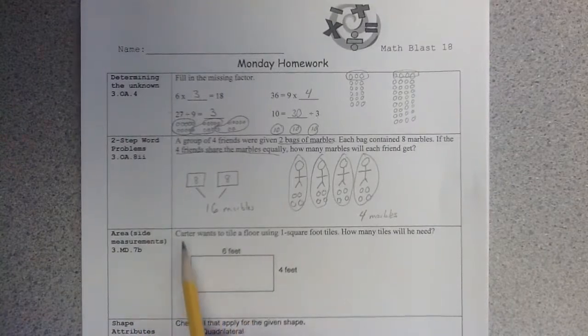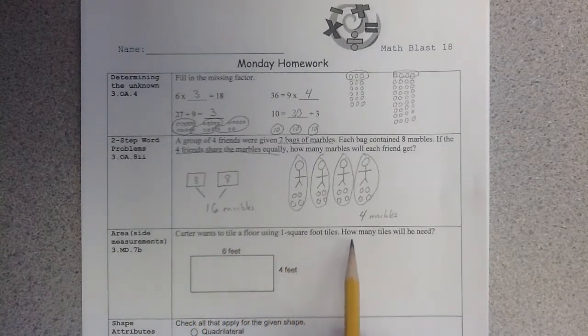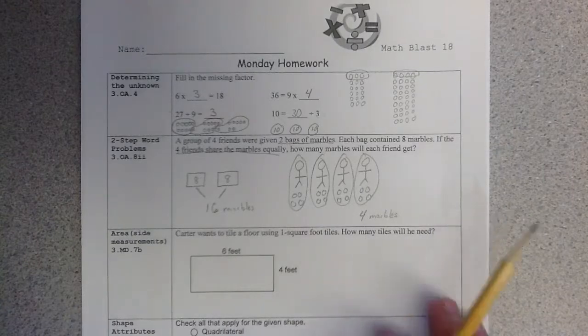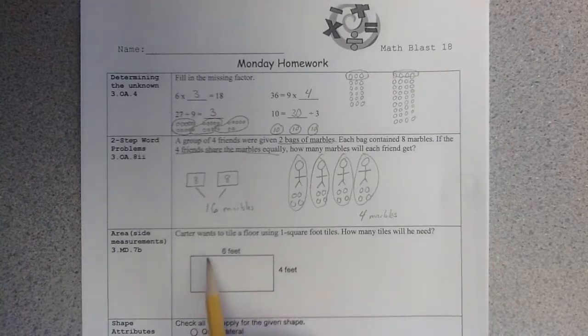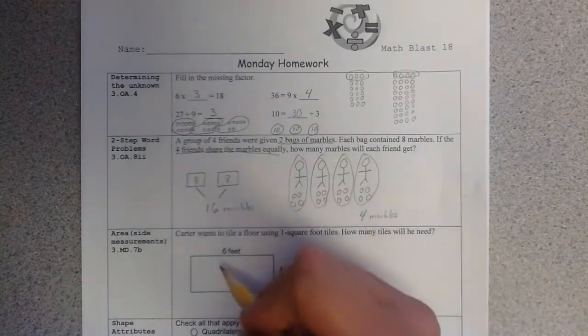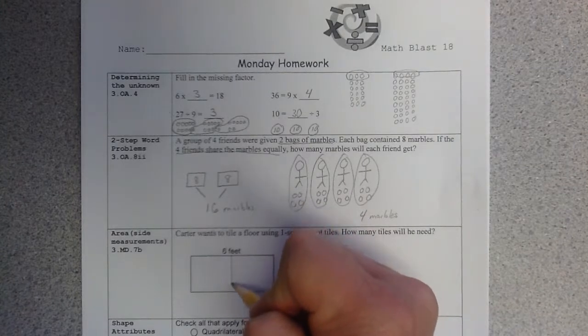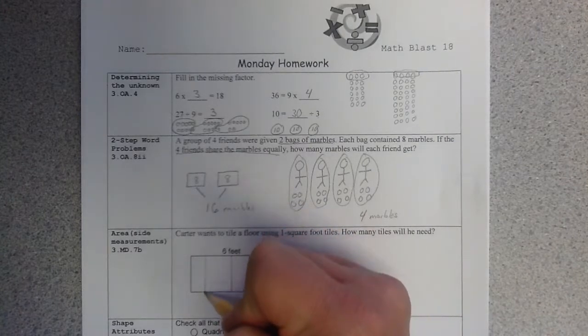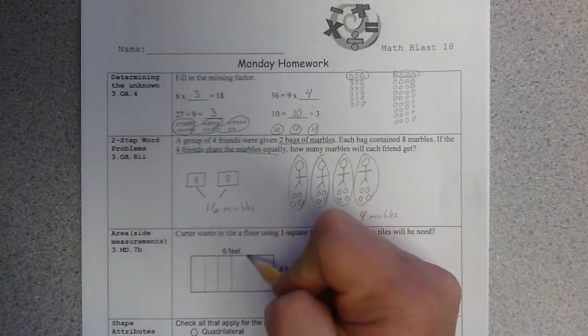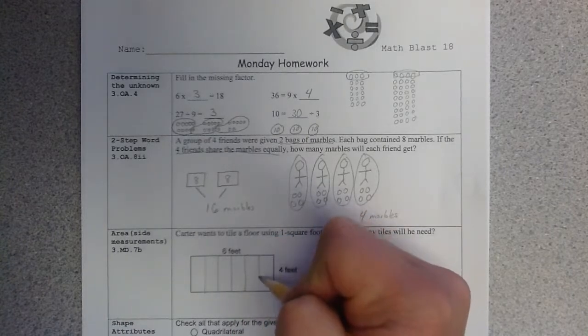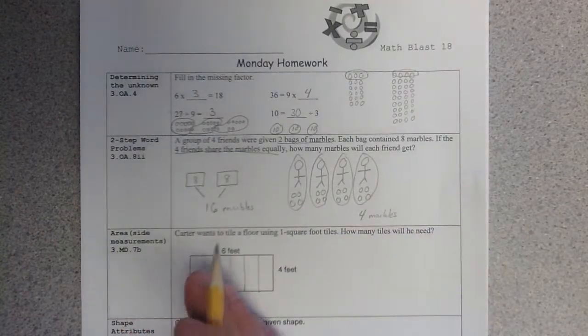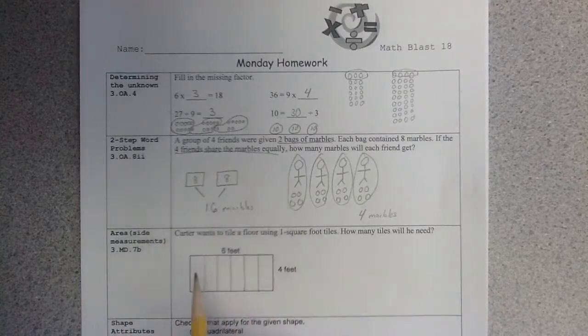Area side measurements. Carter wants to tile a floor using 1 square foot tiles. How many tiles will he need? Well, let's look. So first, I have 6 feet here. So I'm going to divide this box up into 6 1-foot sections. So cut here, and I'm going to cut each of these into 3. Okay, I want to try to make those as equal as I can. So I have 1, 2, 3, 4, 5, 6.